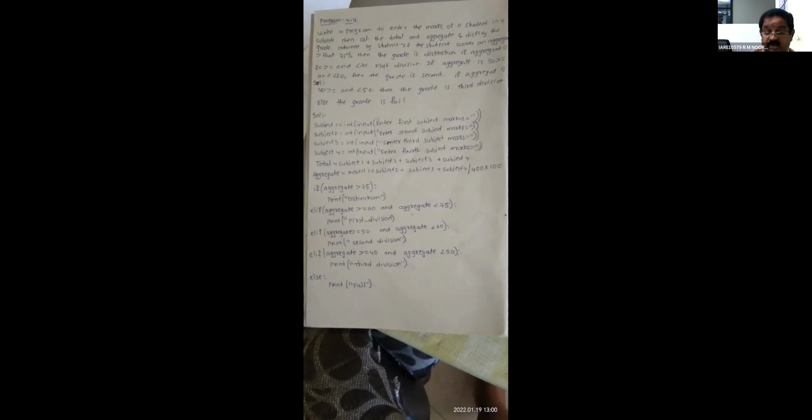A is greater than zero. You have read the values of A, B, C, right? If A equals 0, then it is not a quadratic equation, and it will not enter into the inner if. It will come out and display the message: the given equation is not a quadratic equation.